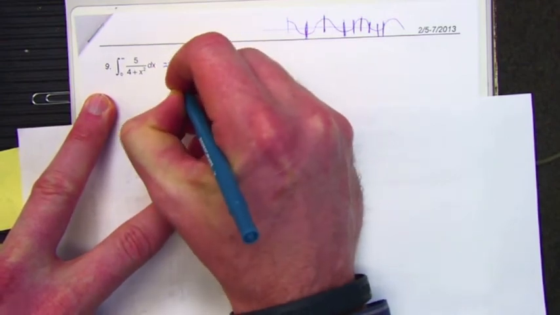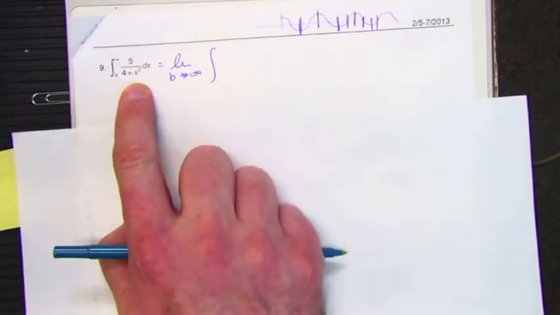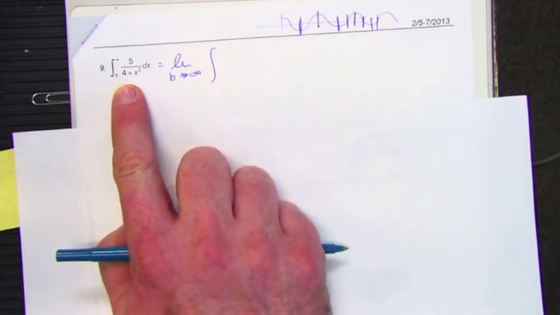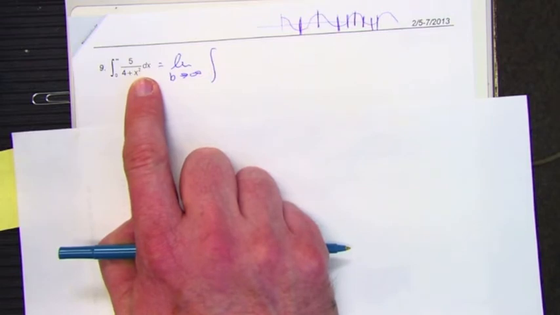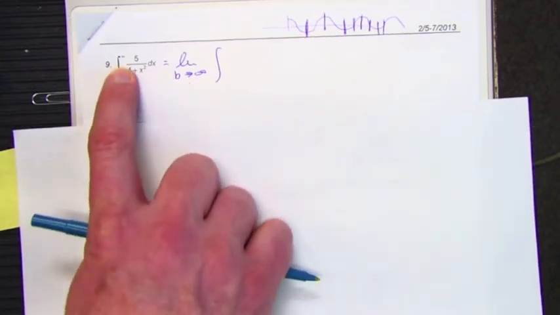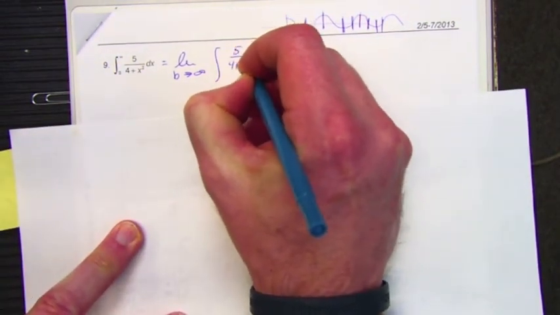Okay, number 9. Number 9, I wouldn't ask that of you. Let's look at number 9. Does that antiderivative look familiar? Yes, it does. Hopefully it does. Okay. I want you to do a little thought process here. Is this ever undefined, that denominator? No, because it never equals 0, right? At least not with a real number. Okay, so my issue is at where? Infinity. So I get the integral of 5 over 4 plus x squared dx.